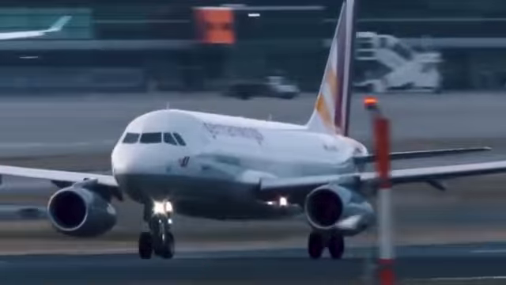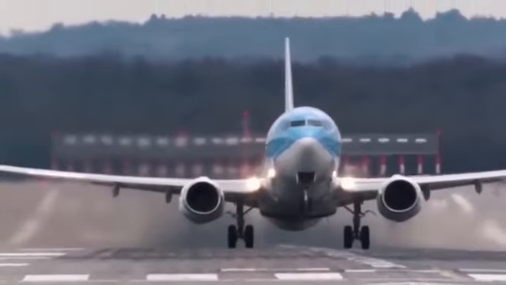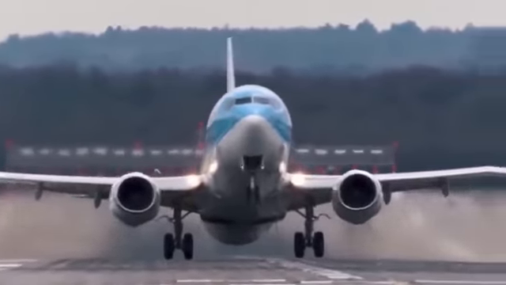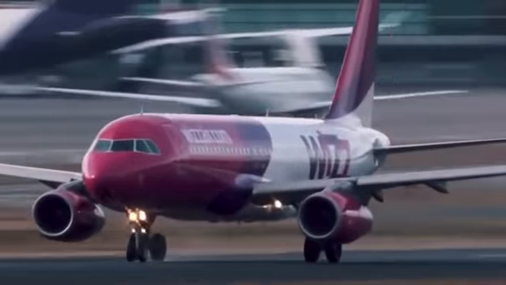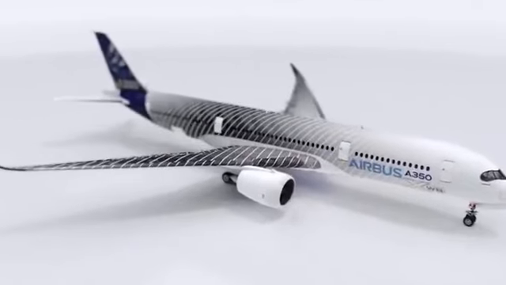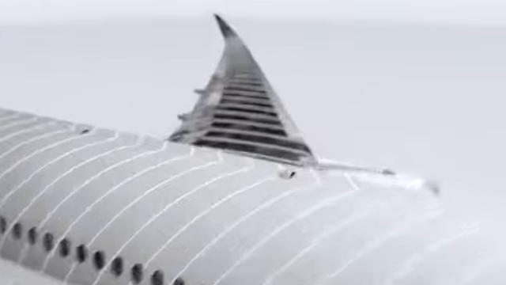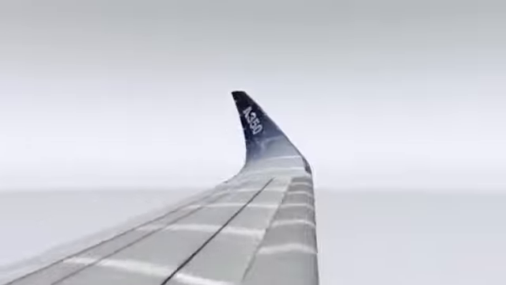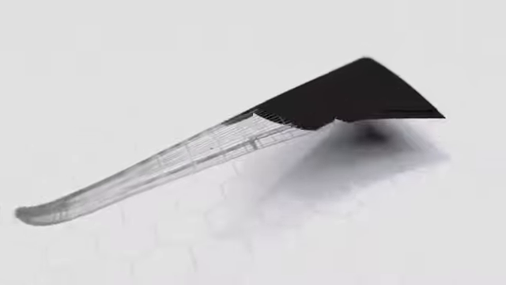In conclusion, the design and concept phase of airplane manufacturing is a crucial step in creating a safe and efficient aircraft. Engineers and designers use advanced technology and simulations to refine the design, taking into account factors such as aerodynamics, weight distribution, and safety. The end result is a blueprint that serves as the foundation for the rest of the manufacturing process. Once the design and concept phase is complete, the materials and manufacturing process can begin.